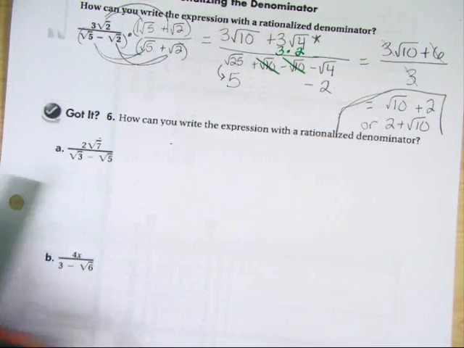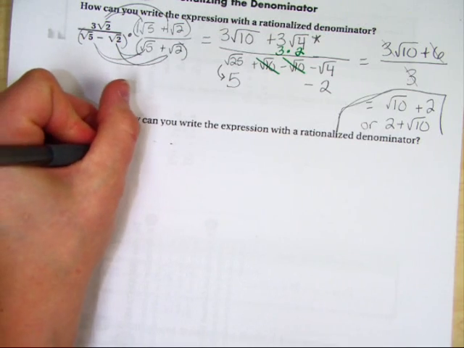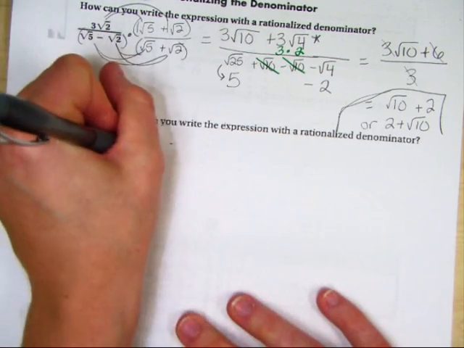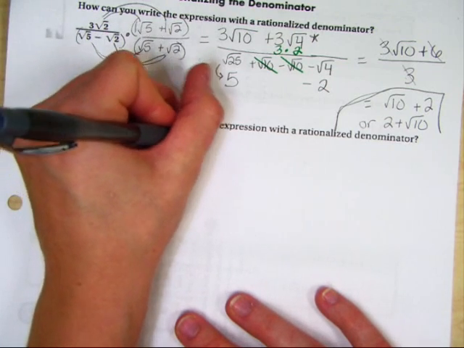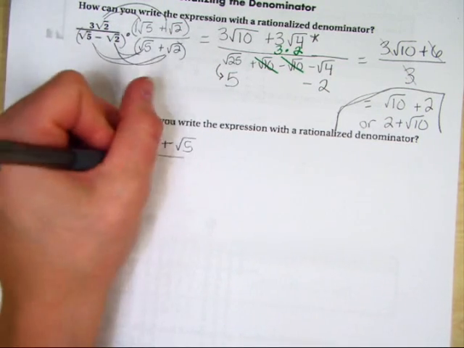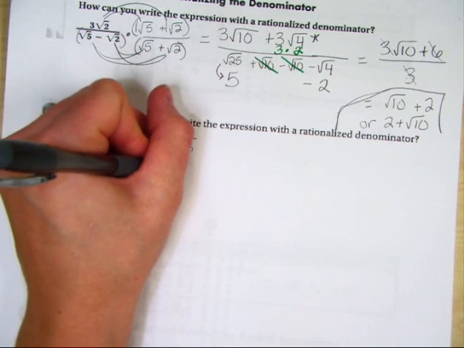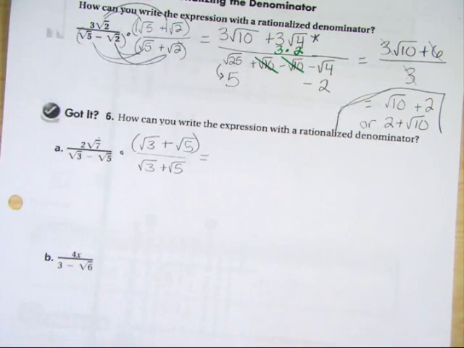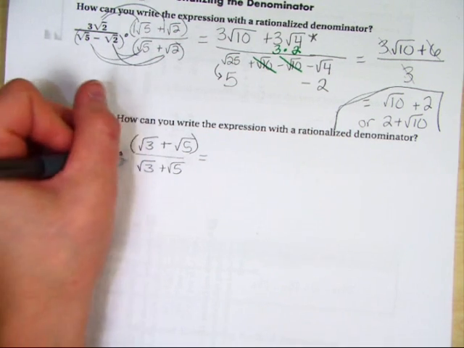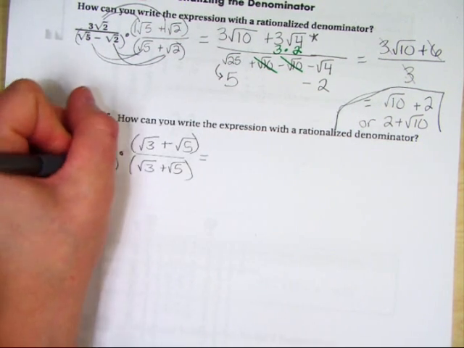Be careful with this one, same type of idea. Use your conjugate. So we'll multiply by the square root of 3 plus the square root of 5. And down here we'll multiply by the same thing. The top will need distributed. Be careful, the top might need to be multiplied just as difficultly as the bottom.